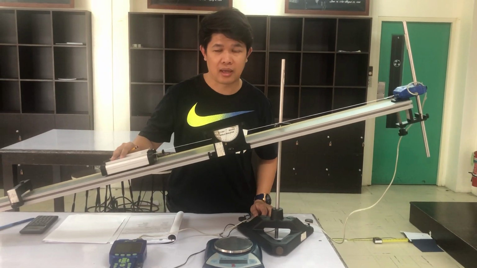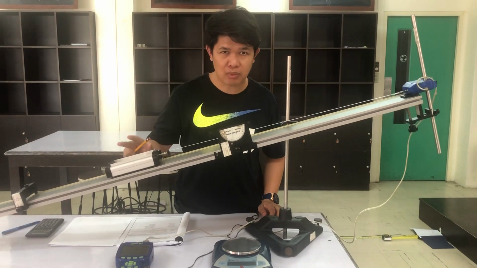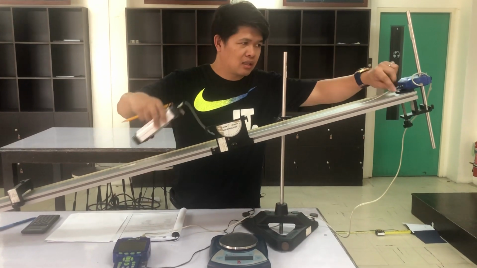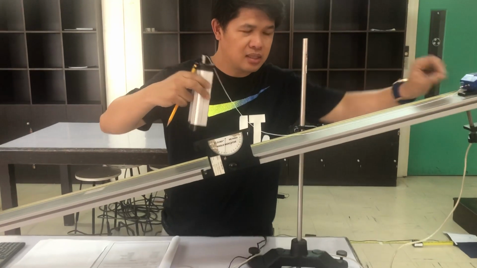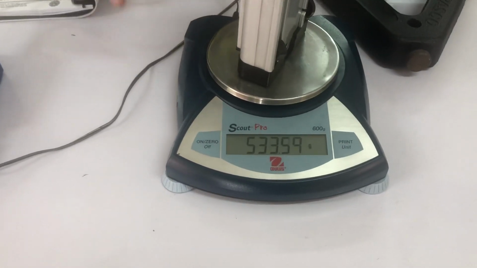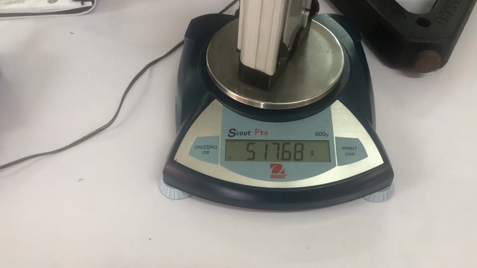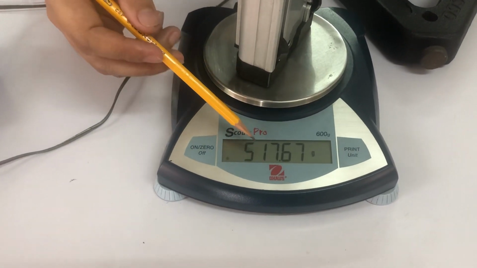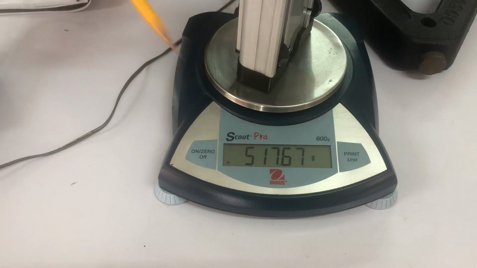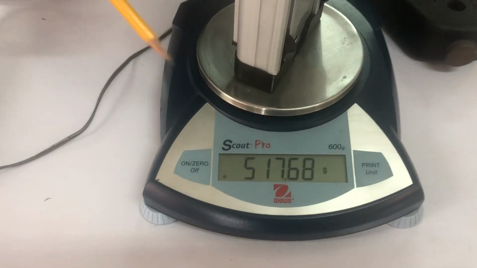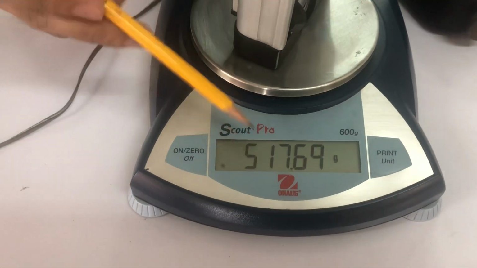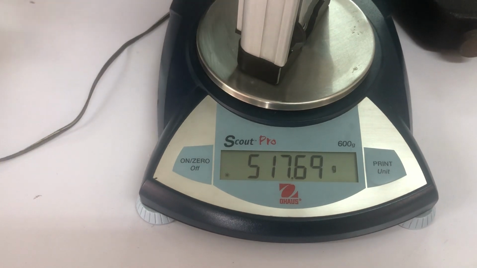We have the theoretical value of the dynamics card that can be measured using the top loading balance. We just need to put the dynamics card here. The value there is 517.67, in terms of grams. But in our experiment, we'll be using the value in terms of kilograms.